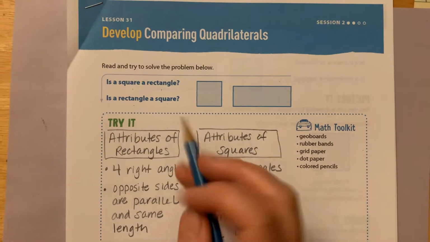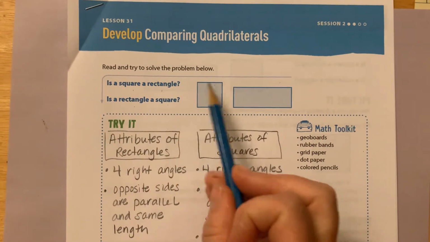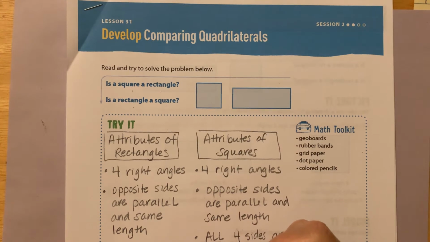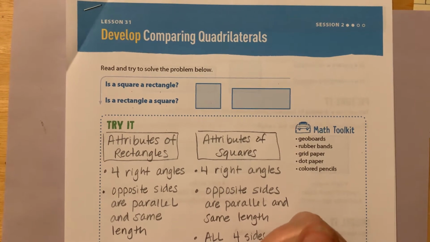So if you can, pause the video for a minute and write down everything that you know about a square, and then write down everything that you know about a rectangle. When you get done, come back.